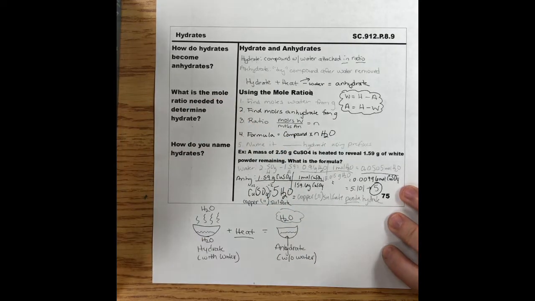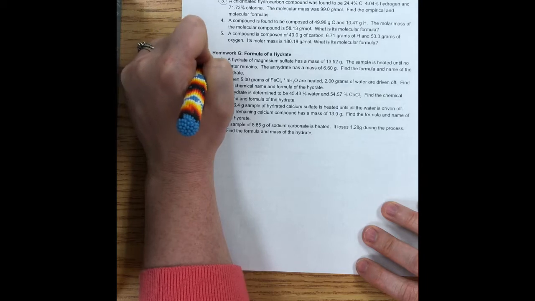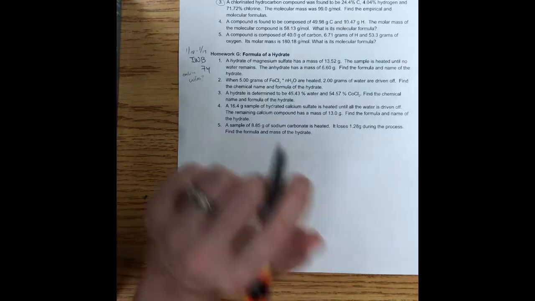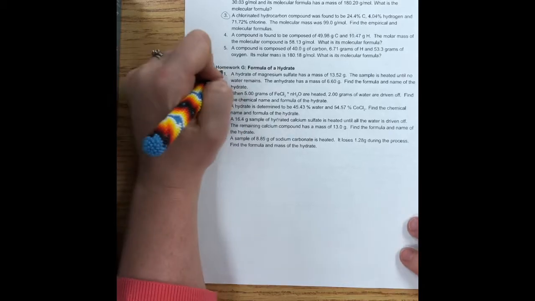Okay, so let's look at a couple of examples from your homework G. So homework G is going to be done on page 74 in your notebook, IMB 74. There are 5 problems, and we're just going to look at 1 or 2 of them. So I'll do problem number 1.